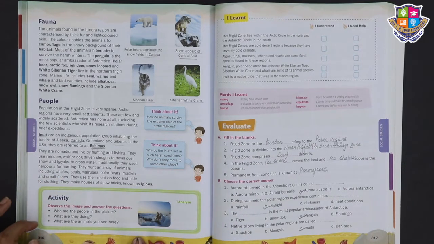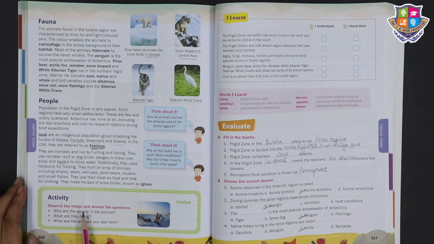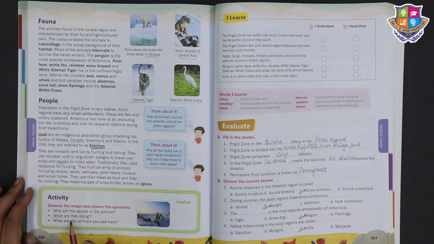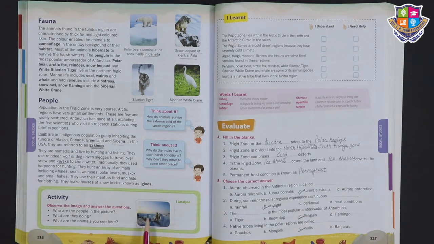Now let us see the activity. Observe the image and answer the question. Who are the people in this picture? So observe the picture and then you answer. What are they doing? What are the animals you see here? So observe the picture nicely and then answer this.